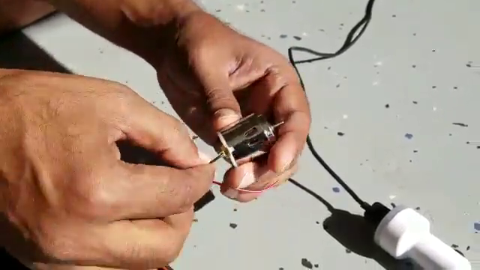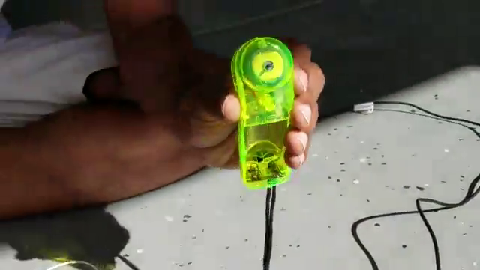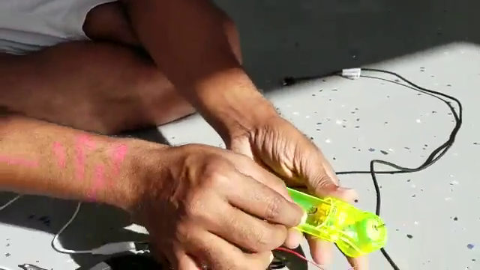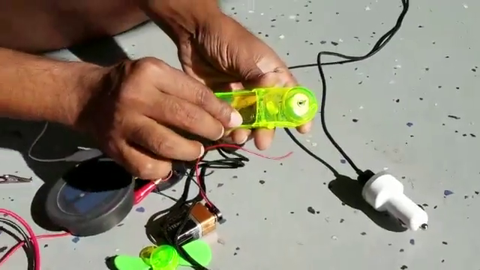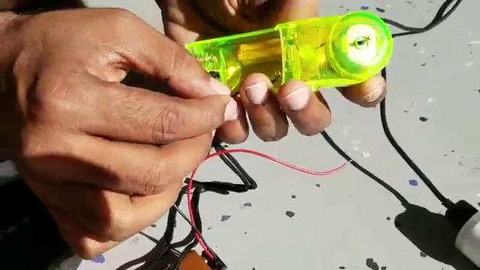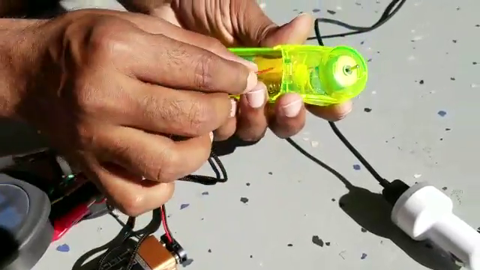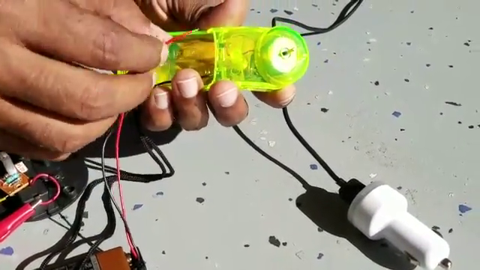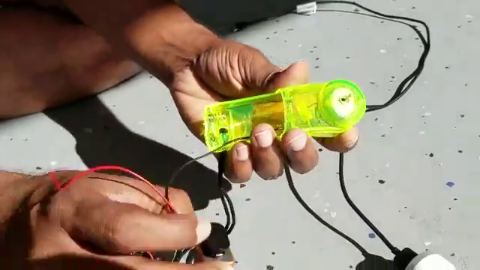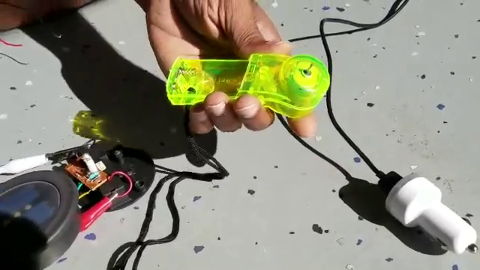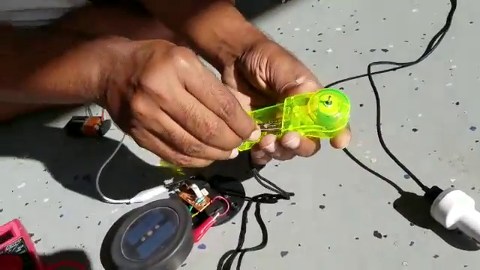Now let us go for a lower power one, whether we can activate this. So this is a lower power than this. Okay, now we are going to connect to the positive and then we are going to connect to the, wow, it's working, but it is working using the battery power because this battery is 9 volt, right? Yes. But our goal is to make it work using the solar.